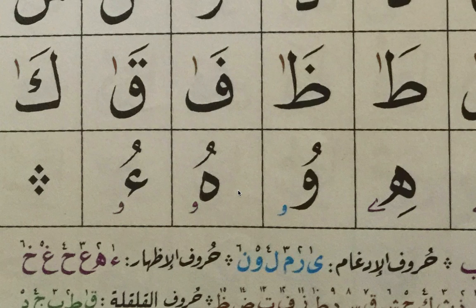So that's a quick exercise from the Qaida Nooraniya. I will upload these exercise pages as part of this video later on. Inshallah, you can refer to those on your own.